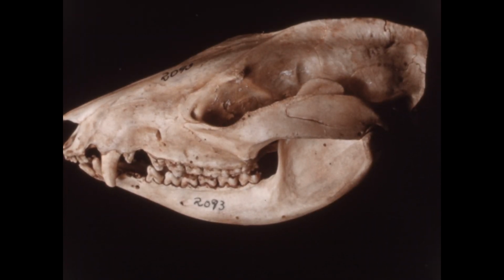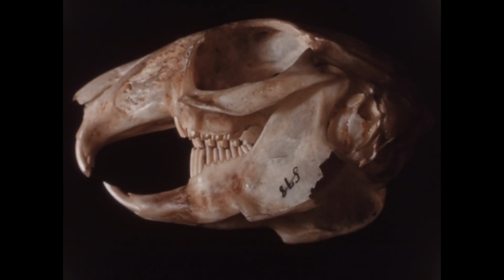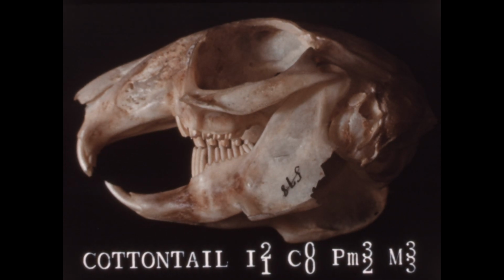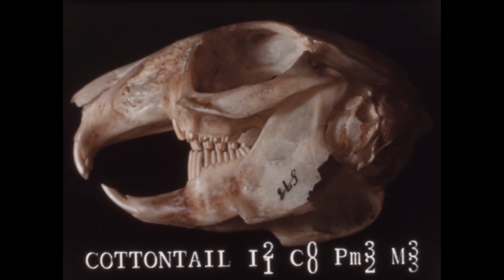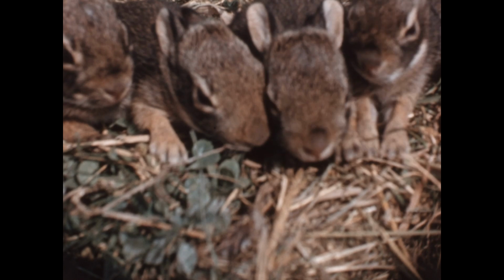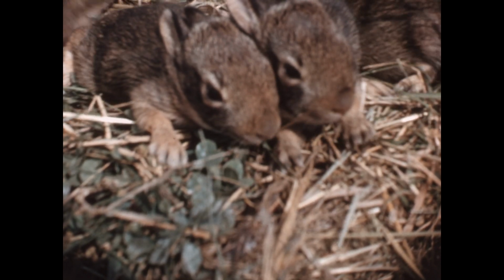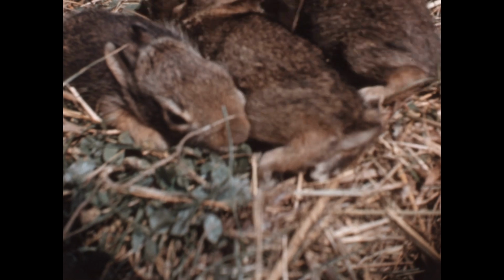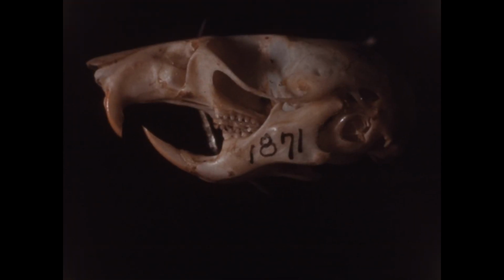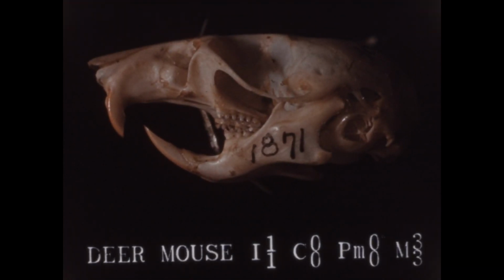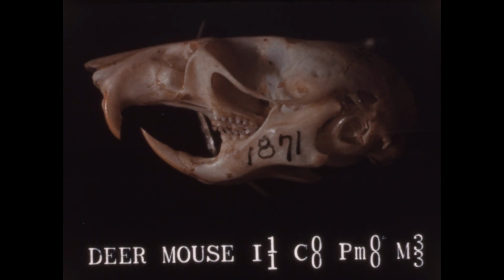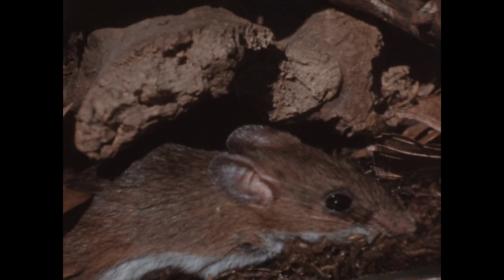On the other hand, a rabbit has a simple dental formula with only incisors and premolars and molars. There are no canines. It nips off the grass with the incisors and grinds them with the cheek teeth. And there are some baby rabbits. And of course the deer mouse is even simpler. It has just two pairs of incisors up front and just molars behind.